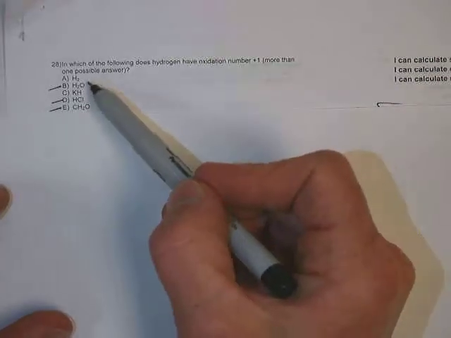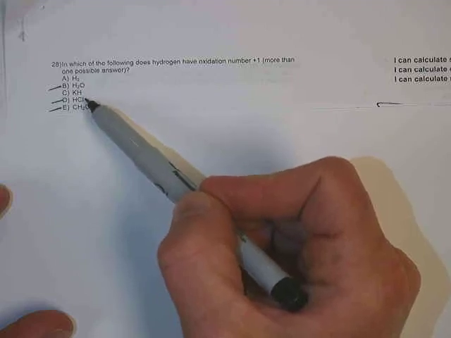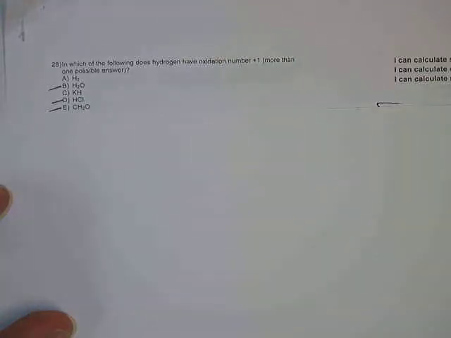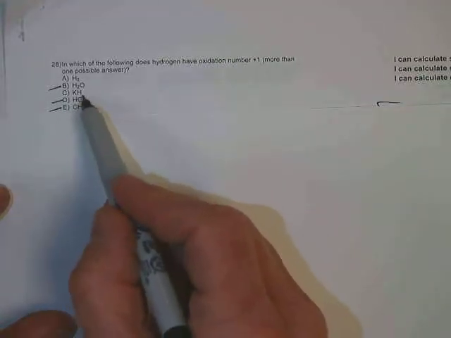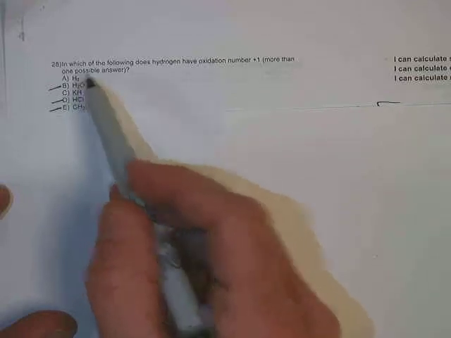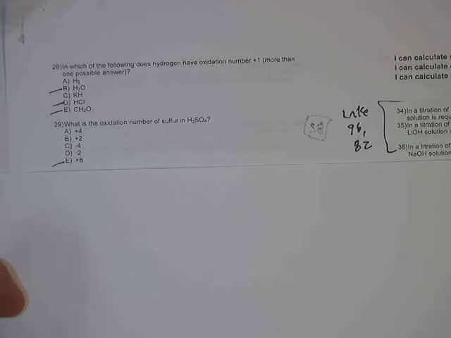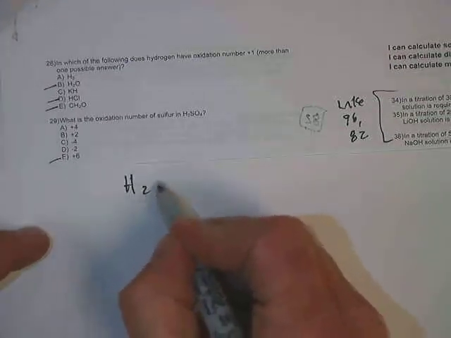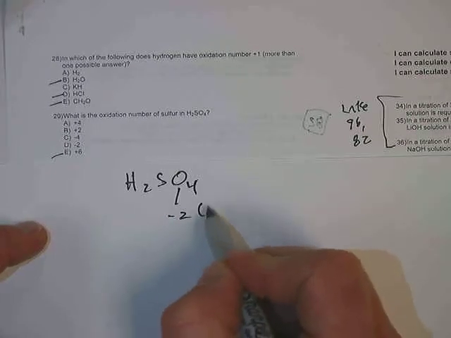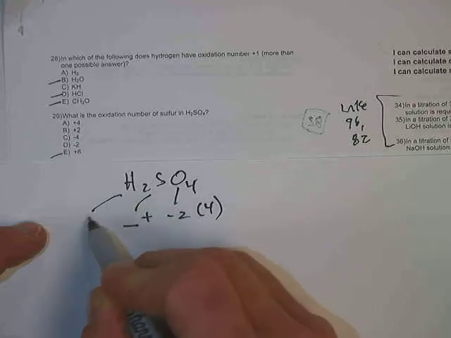Going on to the next page, number 28: which does hydrogen have an oxidation number of +1? Remember, hydrogen is always +1 when it's with a nonmetal. So here it's with a nonmetal called oxygen, so it's +1. Here it's with a nonmetal called chlorine, so it's +1. Here it's with two nonmetals, carbon and oxygen, so it is +1 as well. If you look at this KH right here, here's where H would be -1. And H2 right here, of course, it's alone by itself, so it would have a charge of 0.